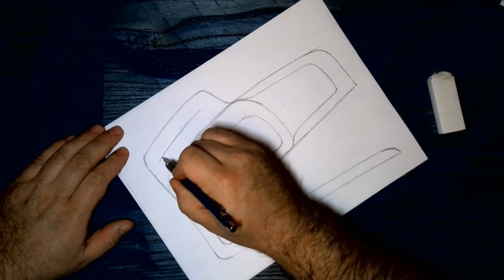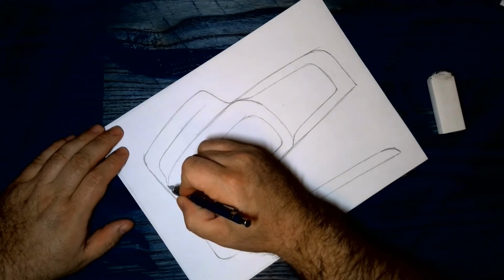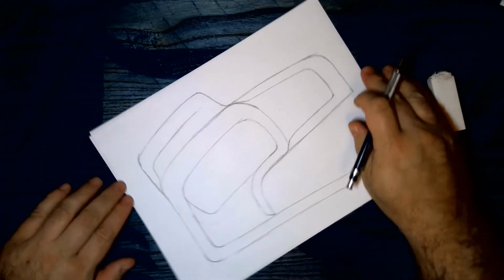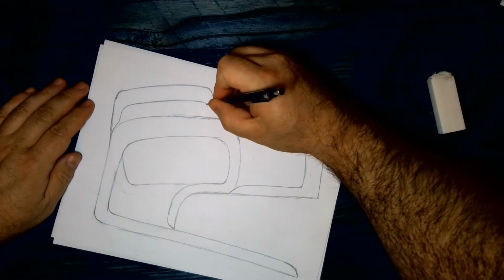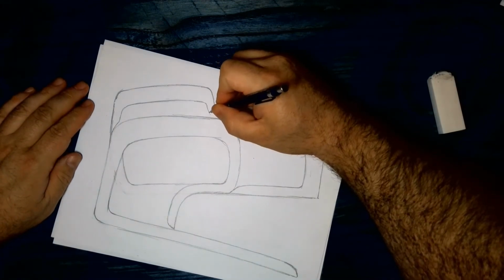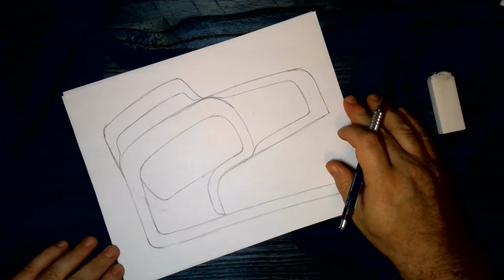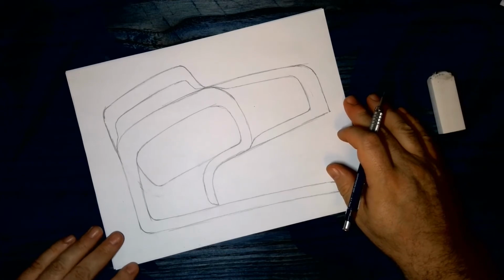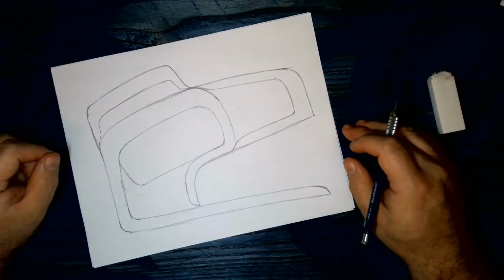Drawing our top line, then coming down and to a point, back, and down and to a point on the front. Okay. Now this is our primary form line for our design.